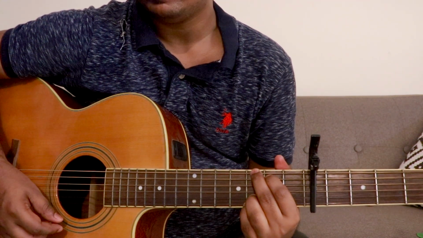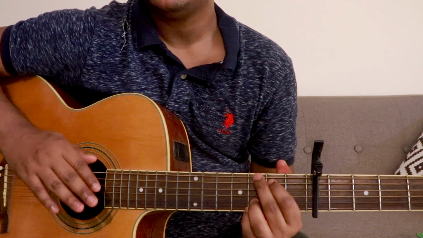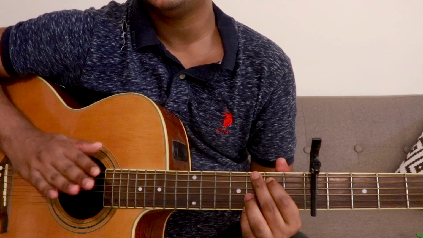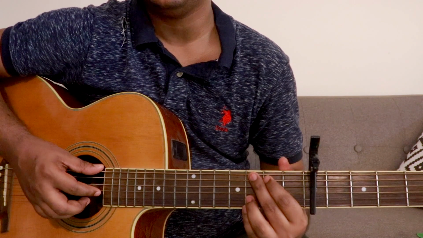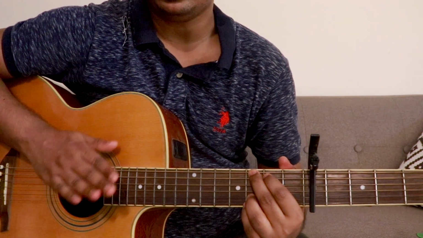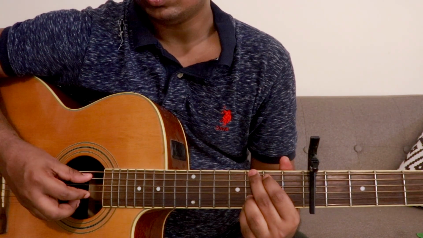And back to G. Now it will repeat the same chord pattern, but then will just end abruptly on G, which is like this. Will end like this. See how it goes.